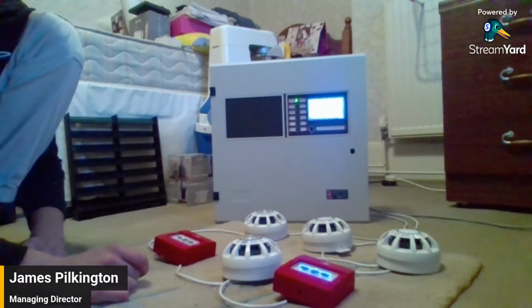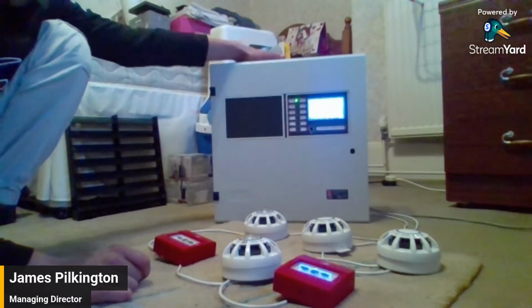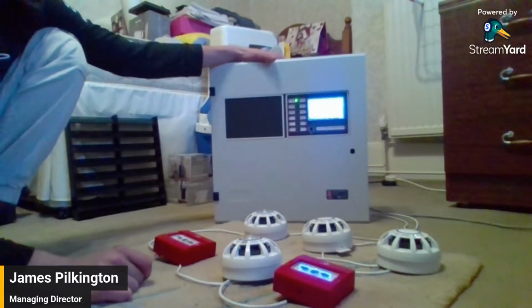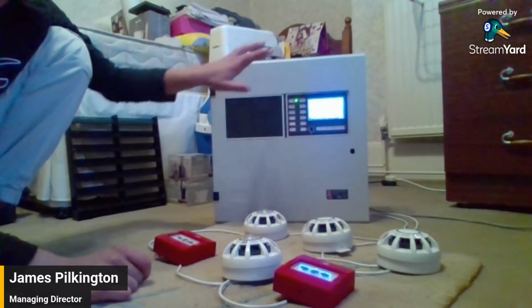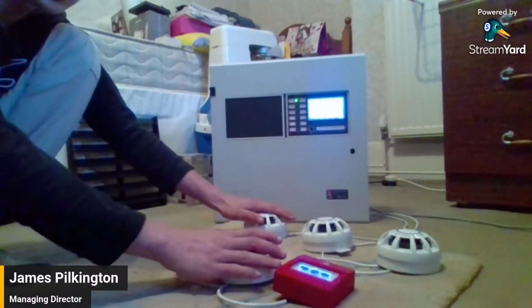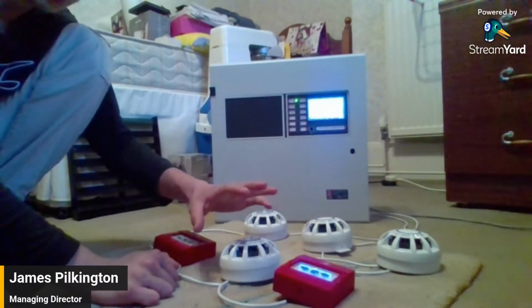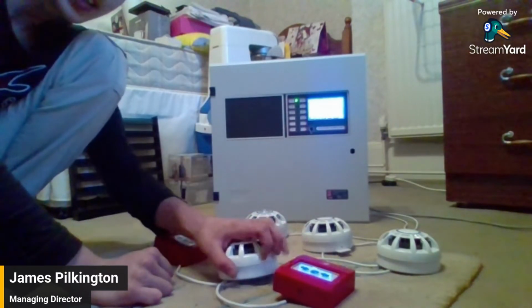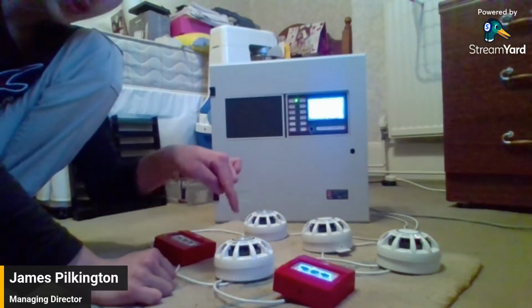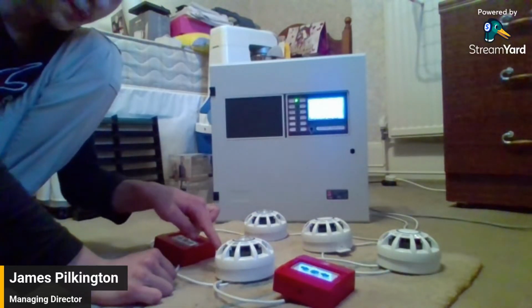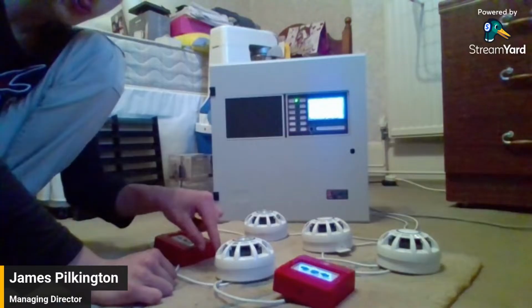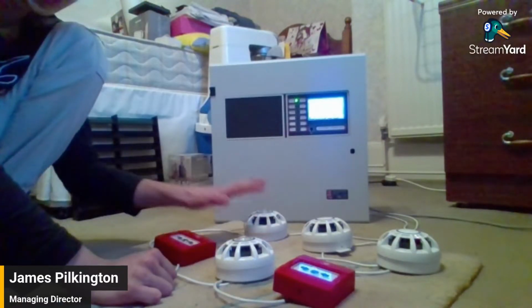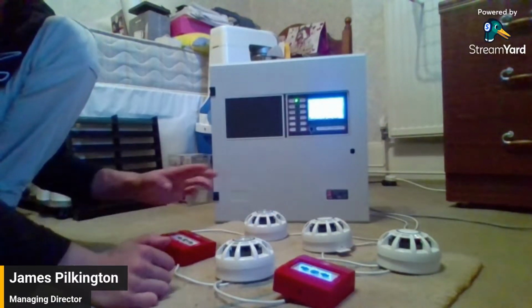So one more thing to note as well is on this system you can do double knock on these devices. Depending on what you set the Cast Pro mode to, you can have these so it requires both heat and smoke, or both smoke and carbon monoxide, to initiate a full alarm on the system.